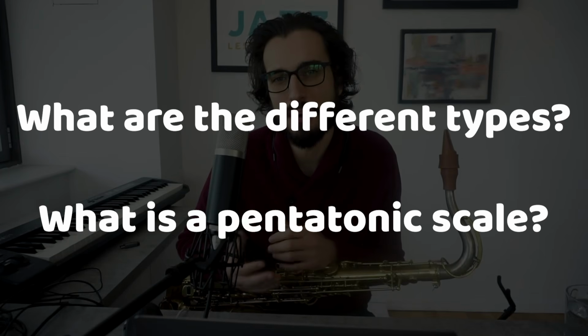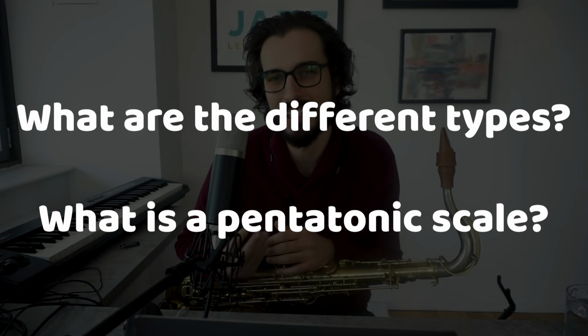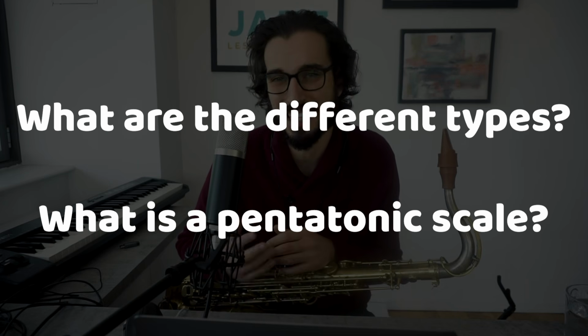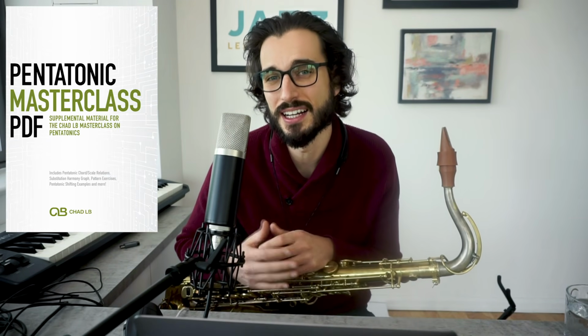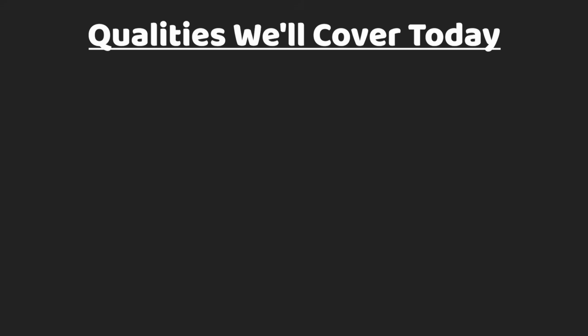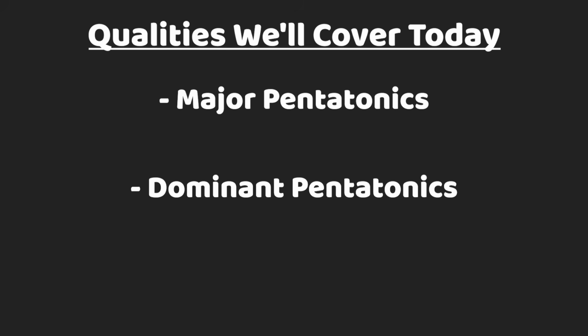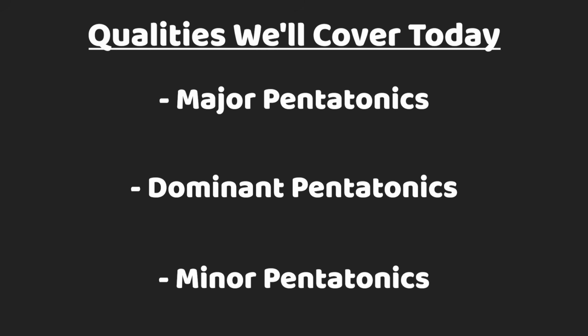So today let's get into pentatonics, and we're going to check out a few really great exercises for building your pentatonic technique. So the first thing to understand with pentatonics are, what are the different types of pentatonic scales? And what is a pentatonic scale? There are a lot of different types of pentatonic scales, and that's something that I go really in depth on in my full Pentatonics masterclass. But today we're just going to talk about major, dominant, and minor pentatonic scales, because that's what we're going to use the most.